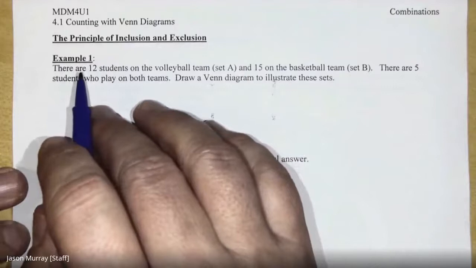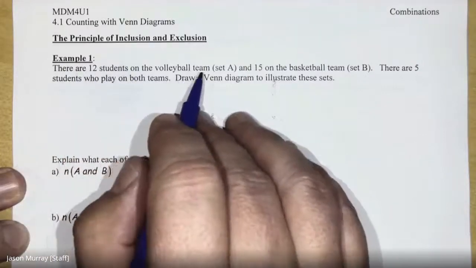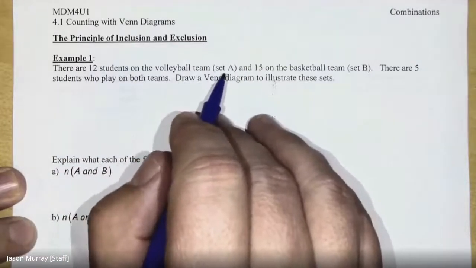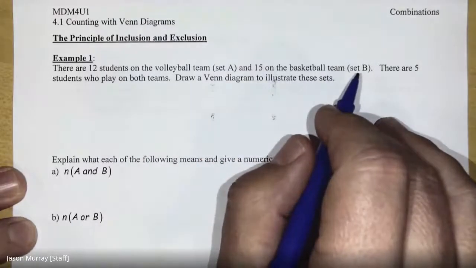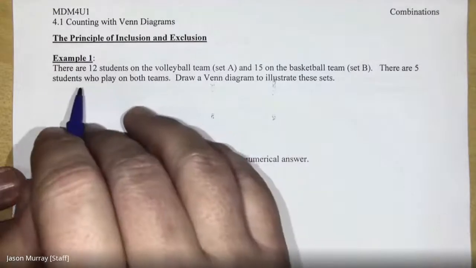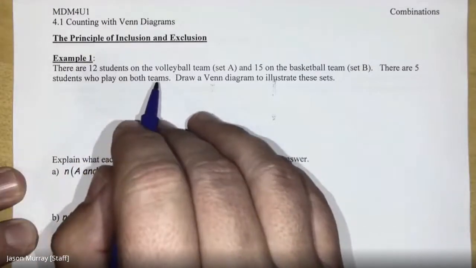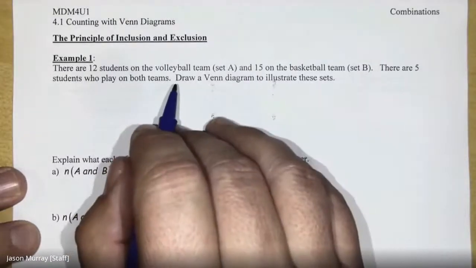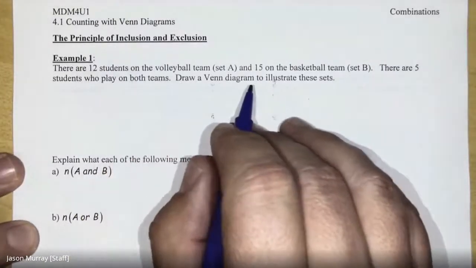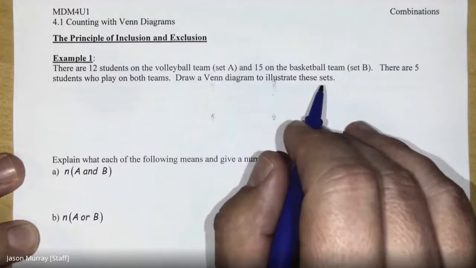In example 1, we have 12 students on the volleyball team. Let's call that set A. And we have 15 students on the basketball team. Let's call that set B. There are 5 students who play on both teams. Okay, so now we know that there's some duplication here. We're asked to draw a Venn diagram to illustrate these sets.